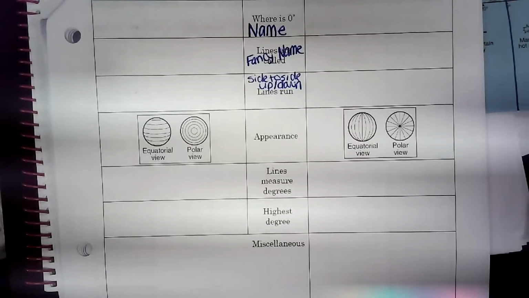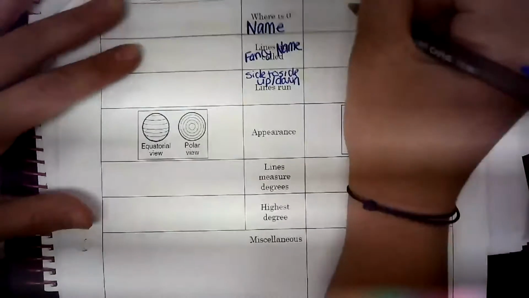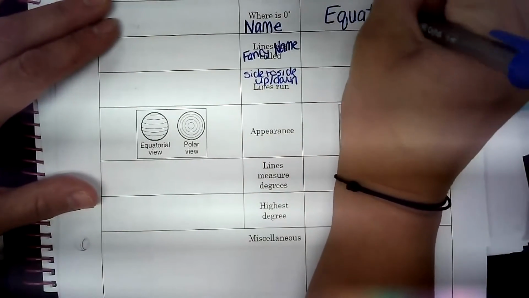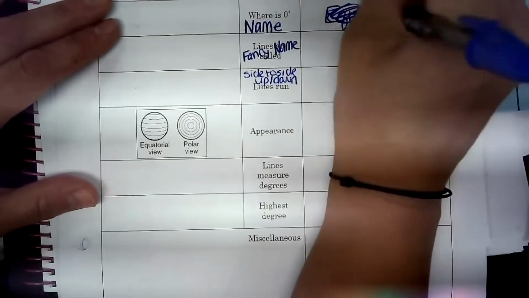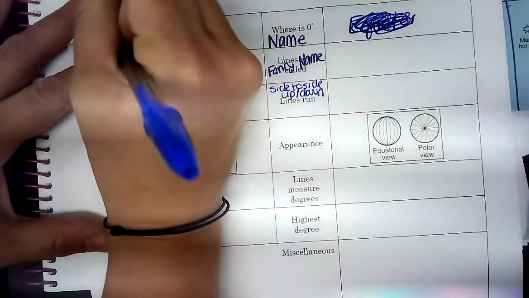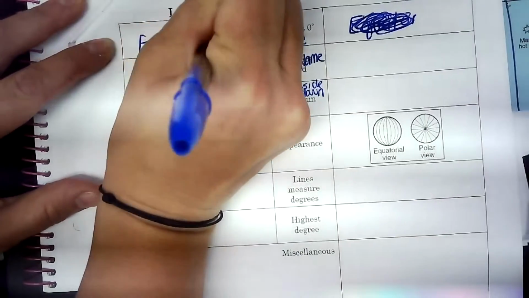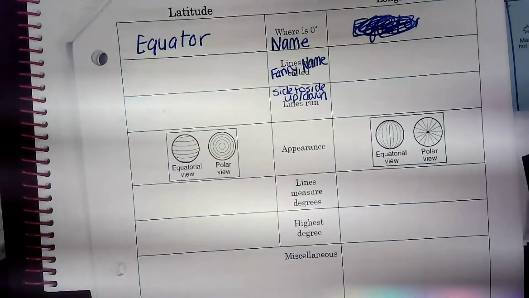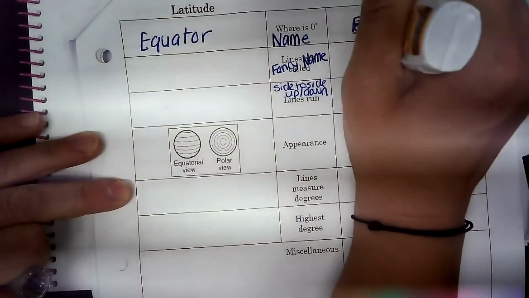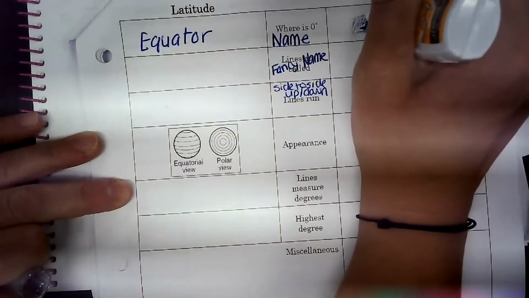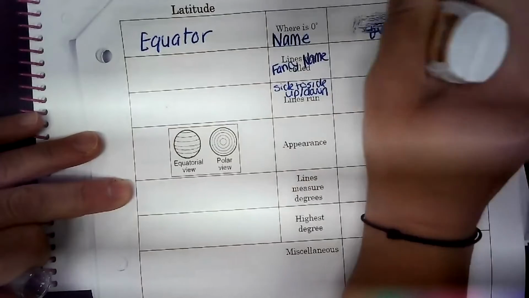Right off the bat, hopefully it was an easy one. Latitude people, what was the name of 0 degrees latitude? Yep, that's the equator. That is the only acceptable answer for that side. Don't follow my rules over here. Sorry, don't make that mistake. Make sure you have 0 degrees latitude labeled the equator.